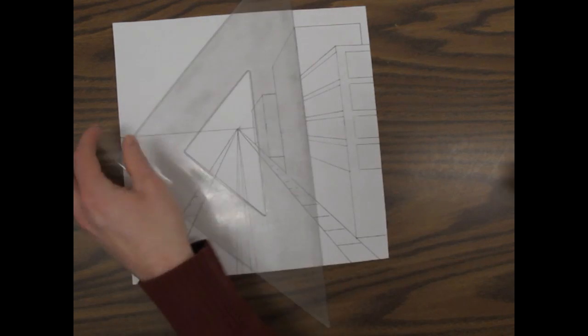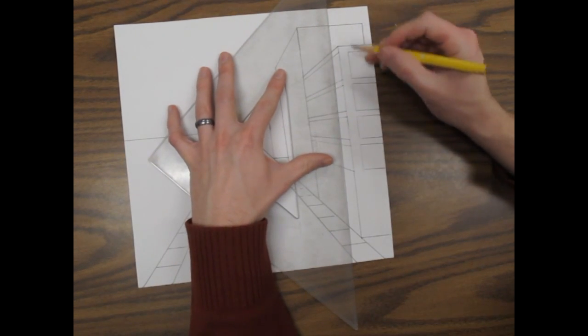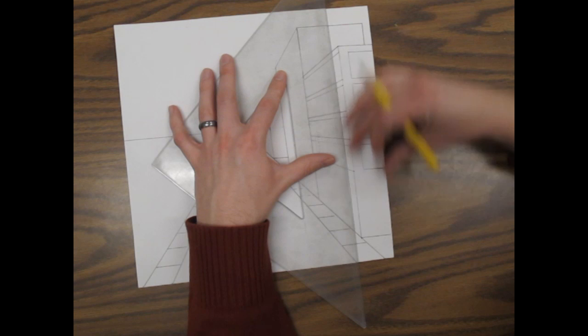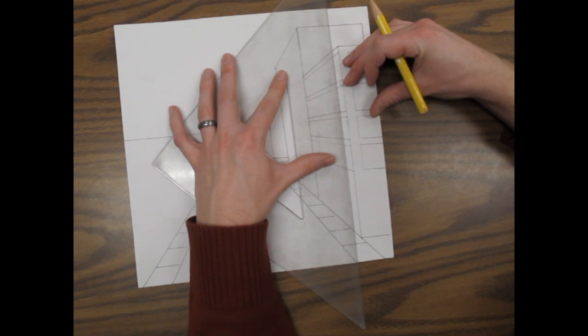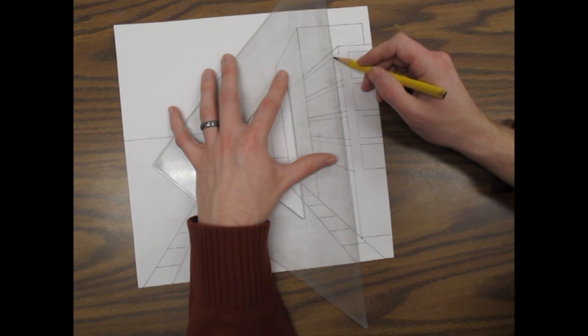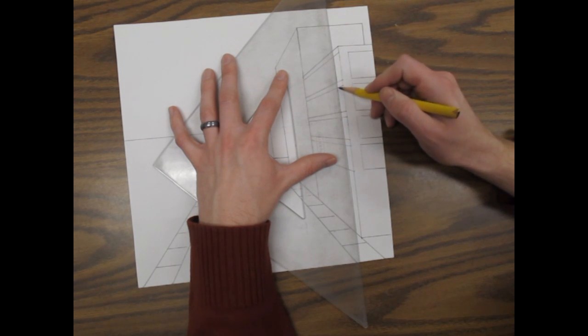Okay, so those are kind of my guidelines. And now, I'm just going to check for that rectangle. I'm going to put a little space where there isn't a window. That's the edge.